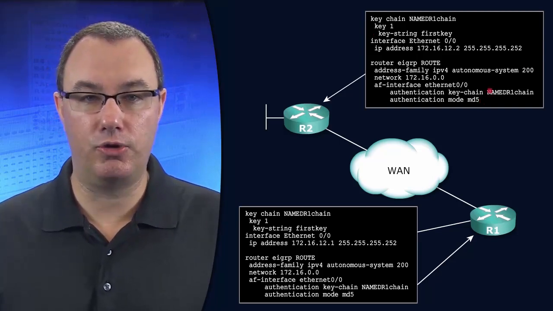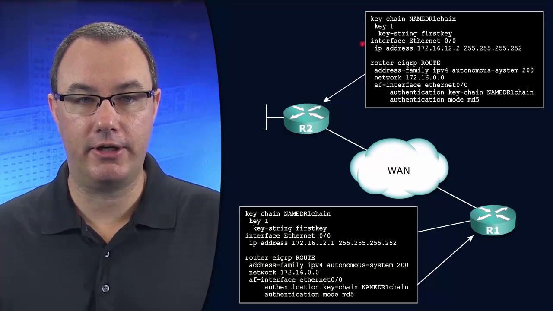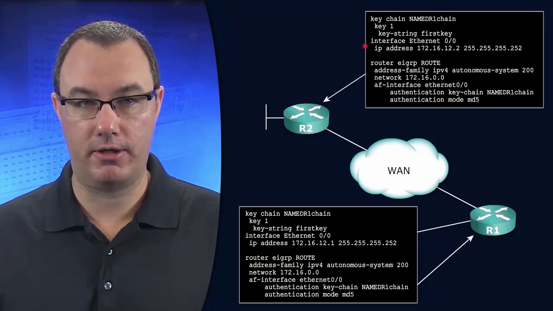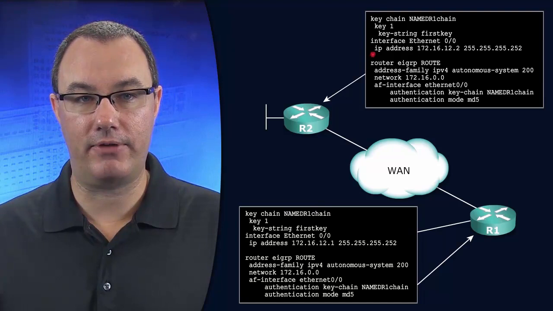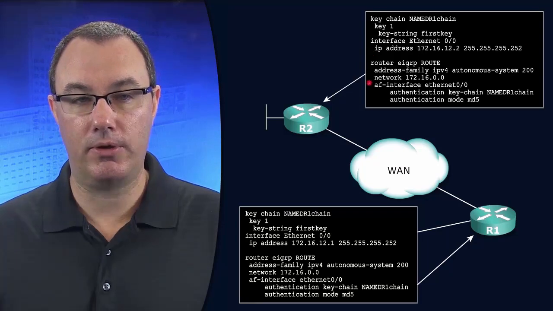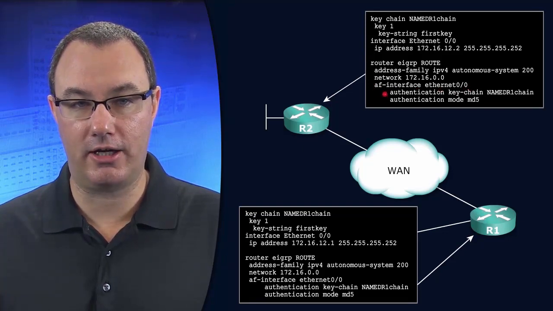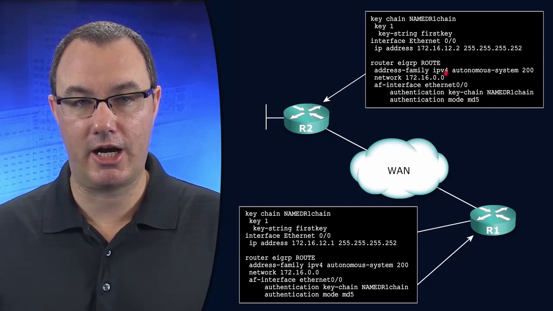EIGRP authentication normally is stuck in interface configuration mode, but we can see that we have that absent here, because we're going to do that under address family interface and choosing the appropriate interface. So that's the new ingredient. Then we can see authentication. So we don't have to do things like IP authentication, because we can see that we have v4 here.